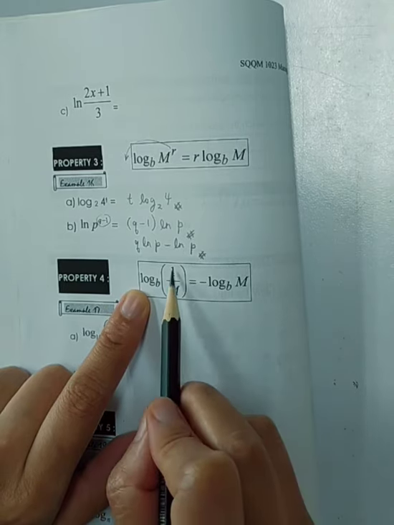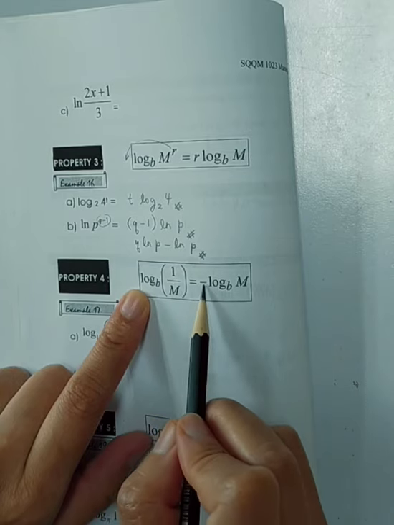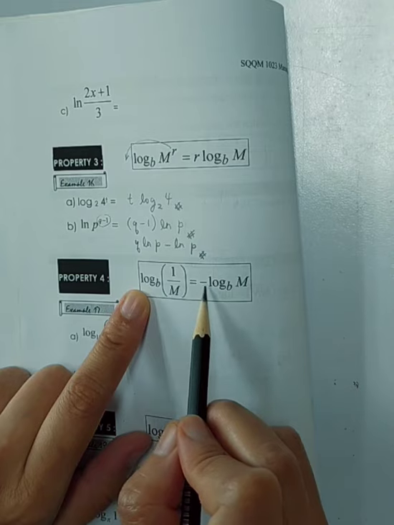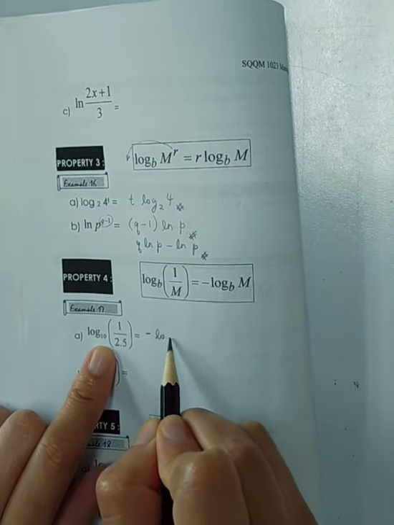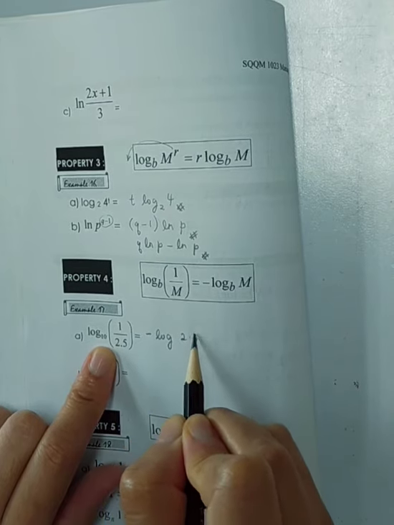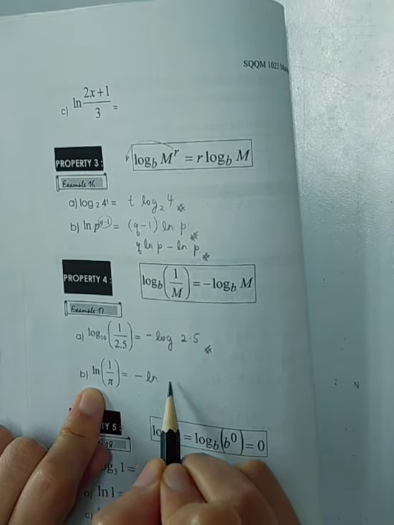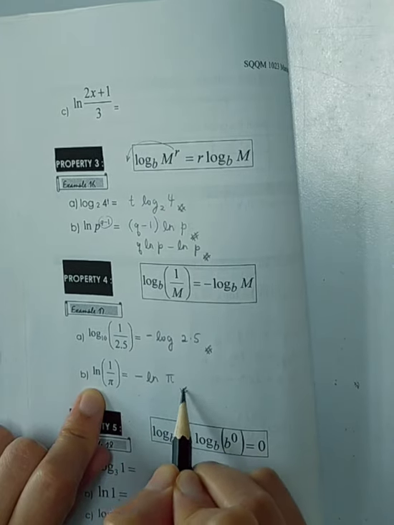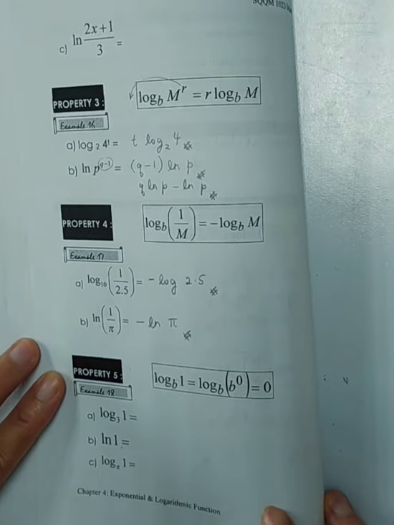If you have it in the form of 1 over something, it will be the negative of it. For example, here this is negative log 2.5. This is negative ln pi.